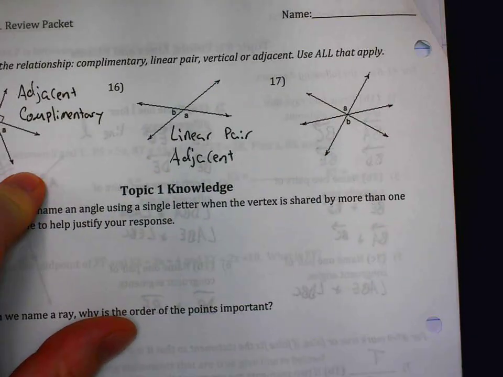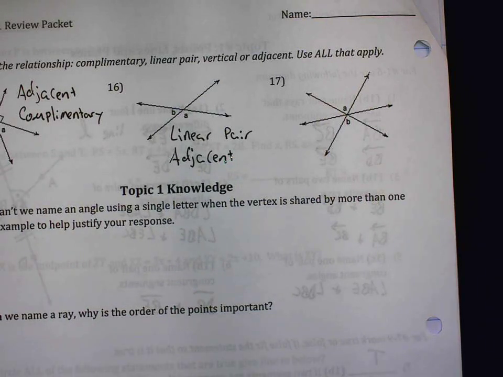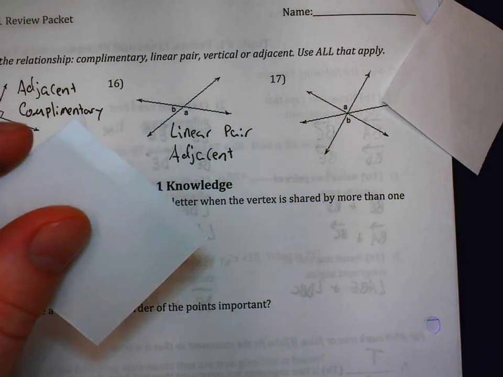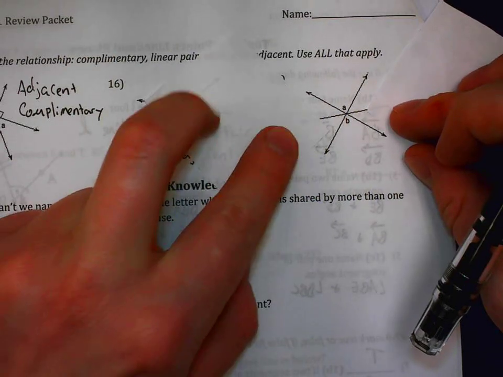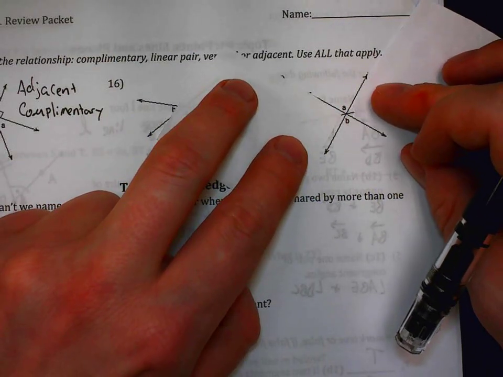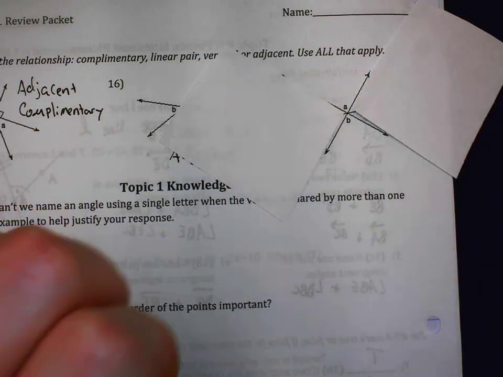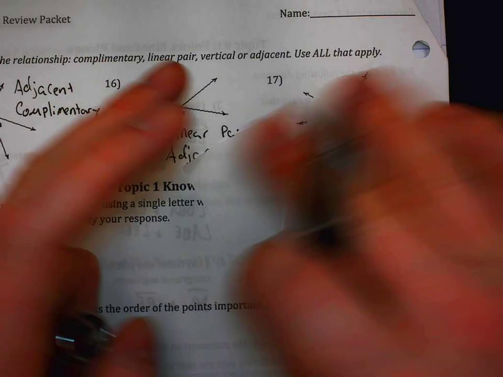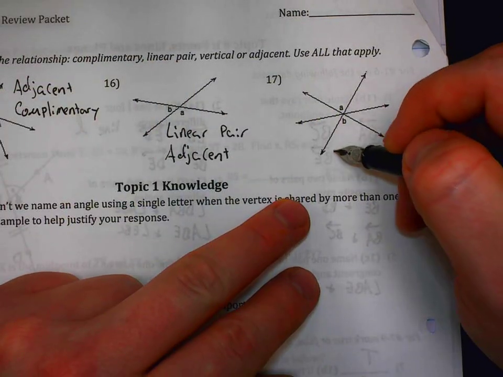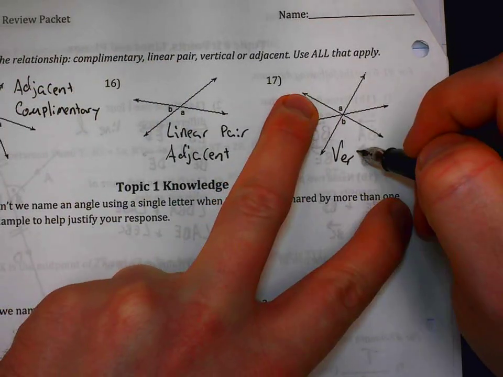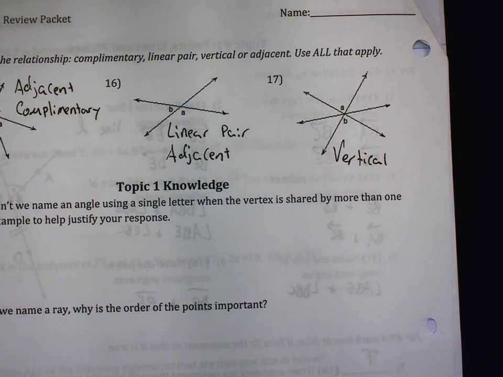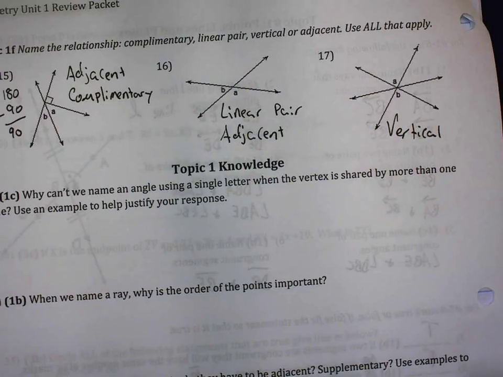Finally, number 17. These are not adjacent. They share a vertex, but they don't share a side because they're on opposite sides of an intersection. If I use my same trick, with a little bit of paper to cover up the extra information I don't need, these two are actually on opposite sides of an intersection, A and B. That makes them vertical. I don't know anything about their size, so I can't say whether they're complementary or not, but I do know that they're vertical.